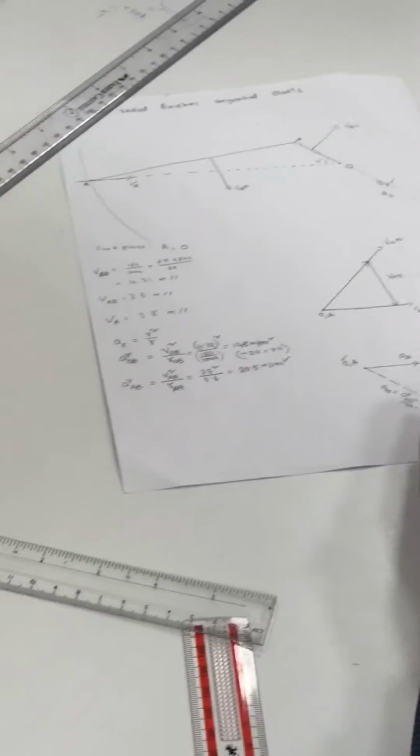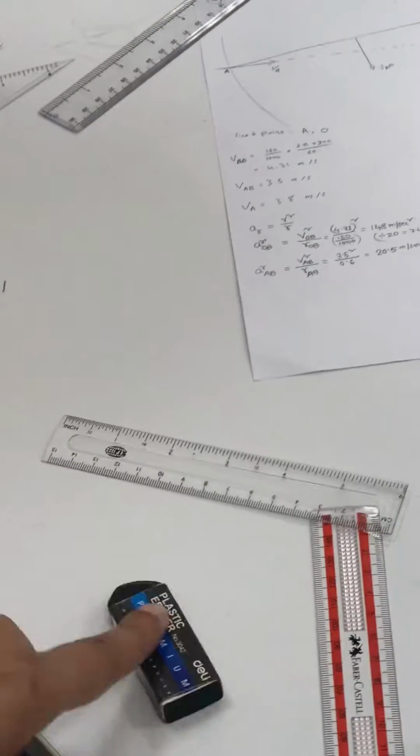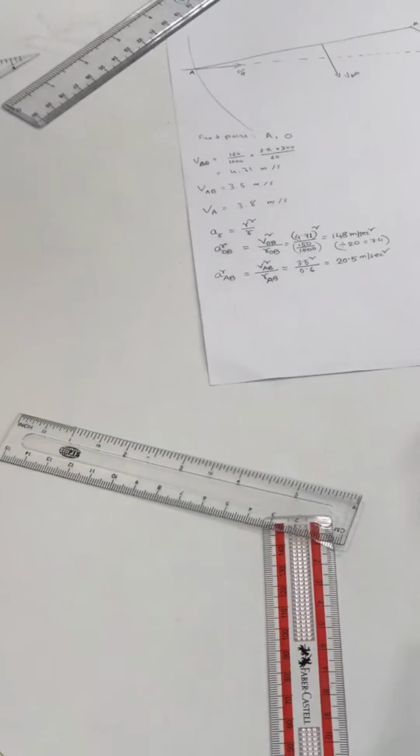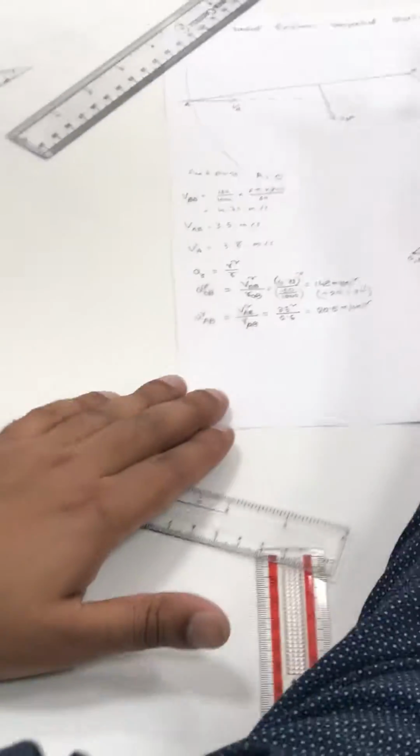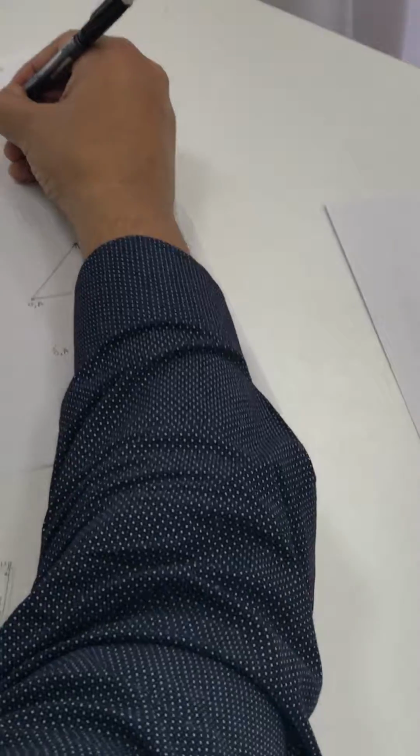No, this is the linear one. Linear. We're not worrying about the linear part, right? Only the rotational part we are worrying about now. So now can I say for this AB link, this B is my center?